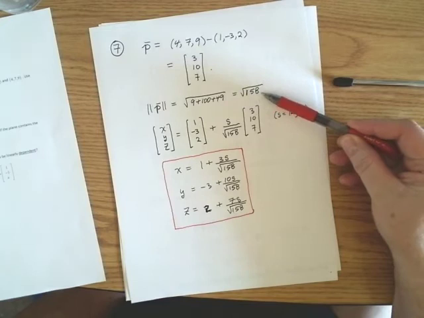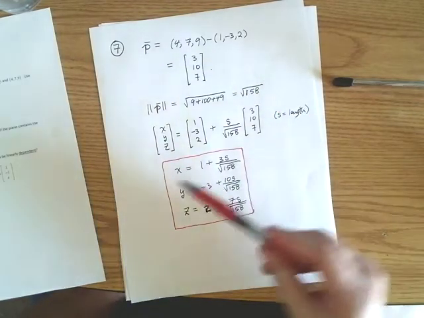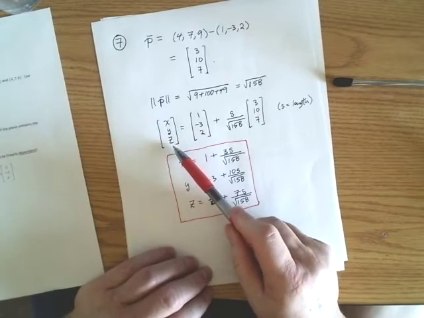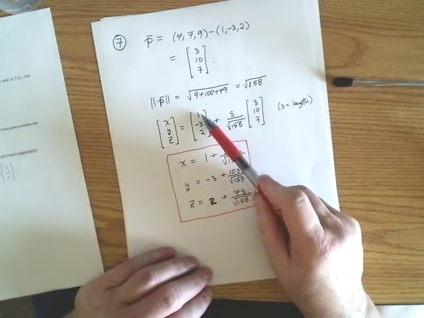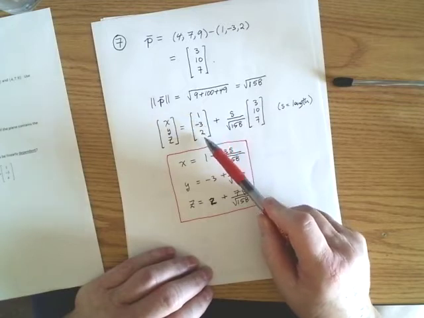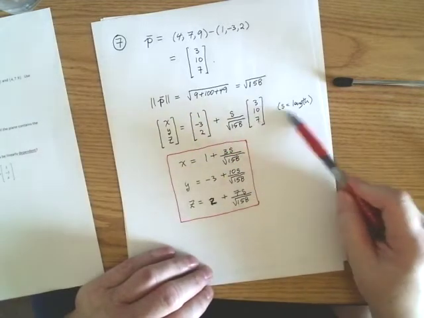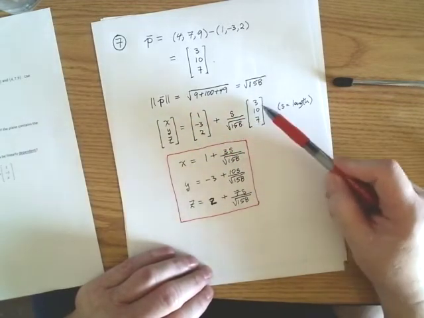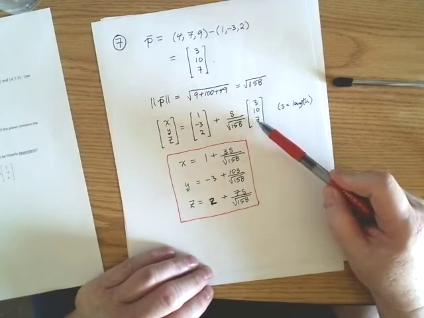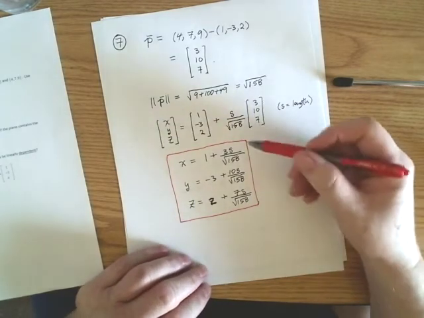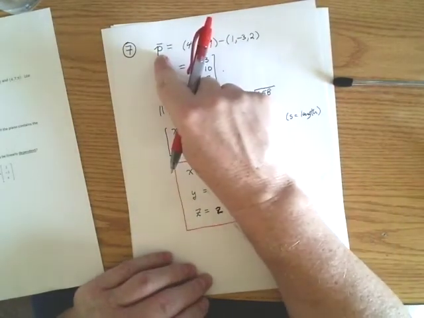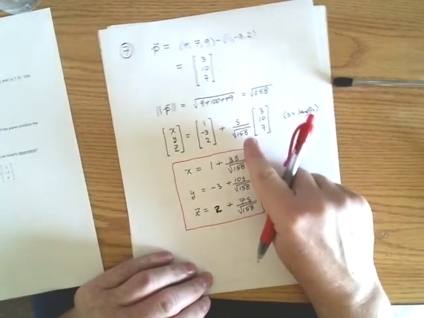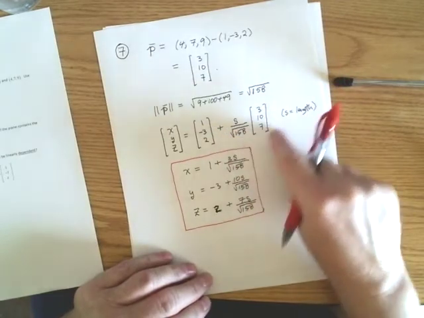Okay, and I got the square root of 158. Now the position vector of any point x, y, z on the line is the position vector of the original point (1, -3, 2) plus arc length s divided by the square root of 158 times (3, 10, 7). Do you understand what I'm actually using? p hat, p divided by its own magnitude.